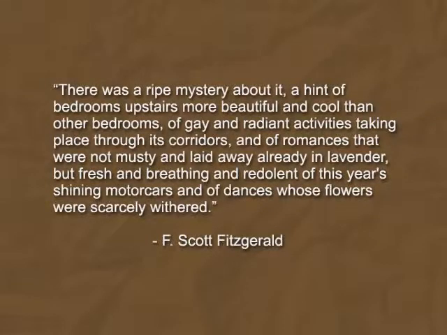And there was a ripe mystery about it, a hint of bedrooms upstairs more beautiful and cool than other bedrooms, of gay and radiant activities taking place through its corridors, and of romances that were not musty and laid away already in lavender, but fresh and breathing and redolent of this year's shining motor cars, and of dances whose flowers were scarcely withered. And believe me, there are plenty more where those came from.